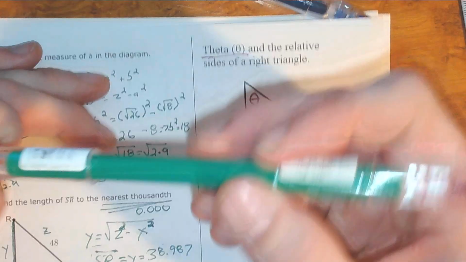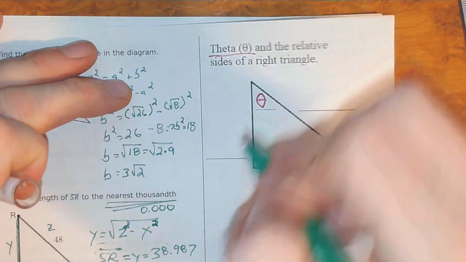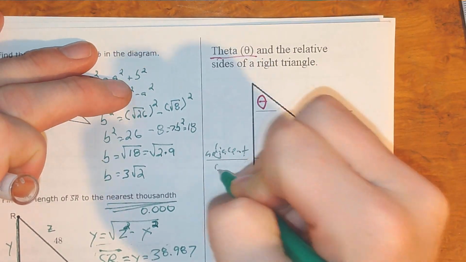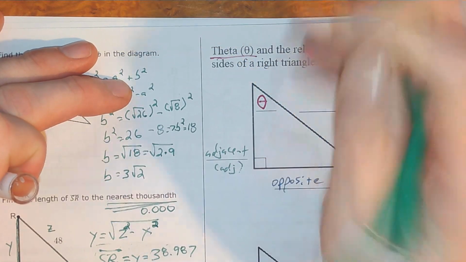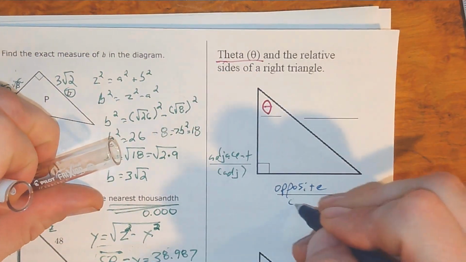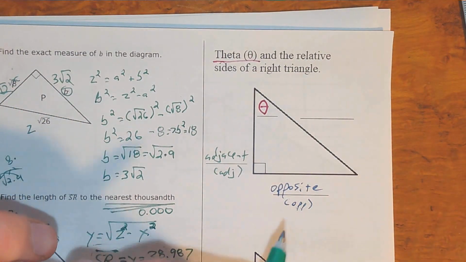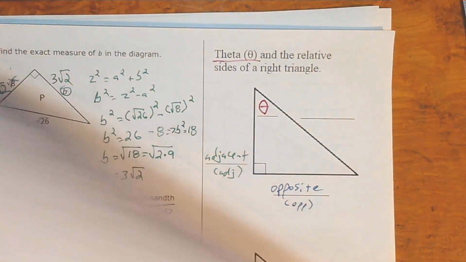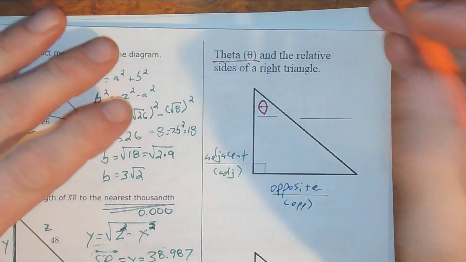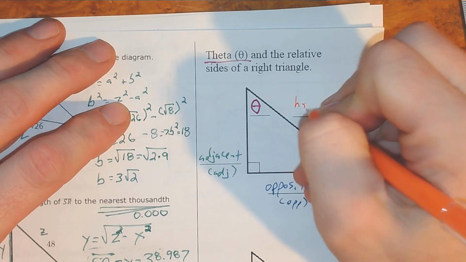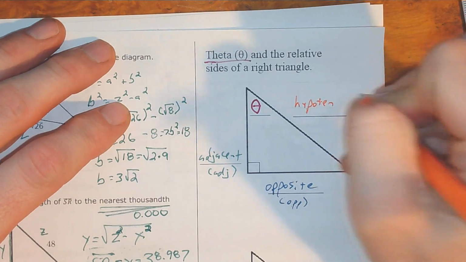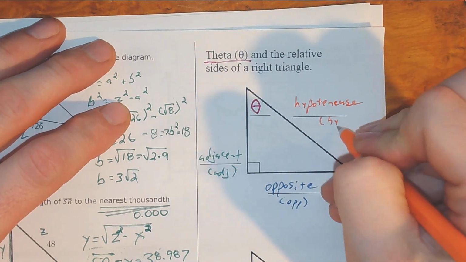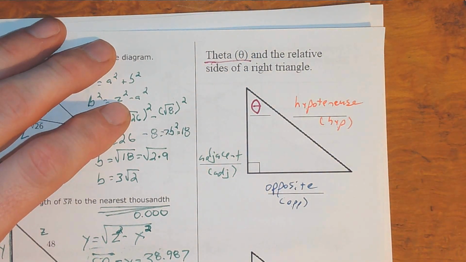The next one is adjacent, ADJ for short. And the last one is the hypotenuse, HYP for short.